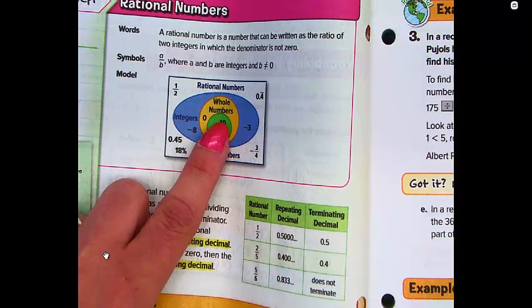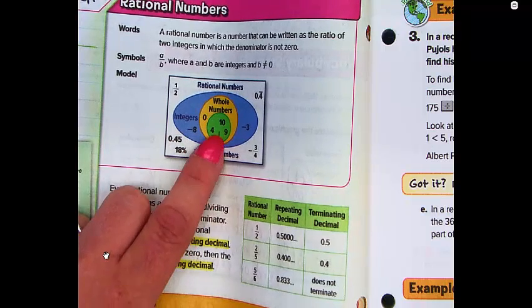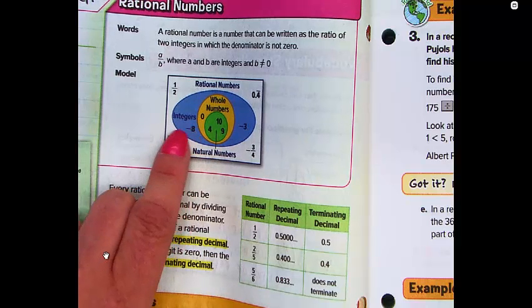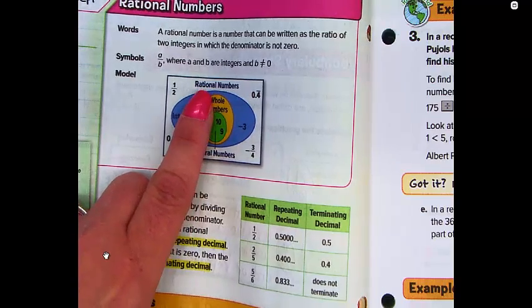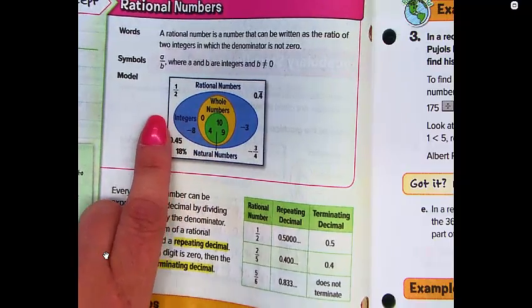Whole numbers include the 0. That's the only difference between natural and whole numbers: whole numbers include the 0, natural does not. Then we get into integers. Integers include the negatives and the positives and the 0. And finally, rational numbers is where we get into fractions, percents, decimals, things of that nature.